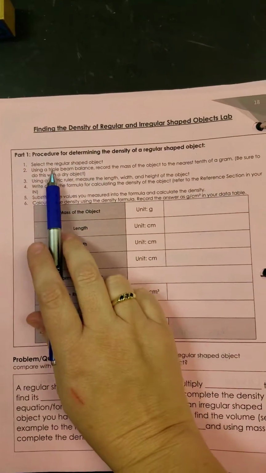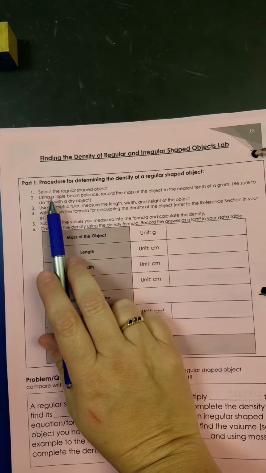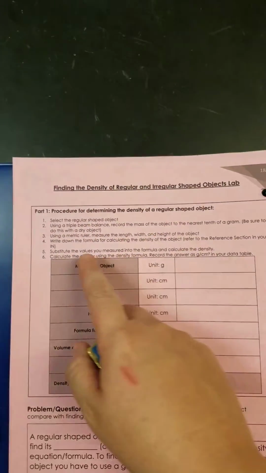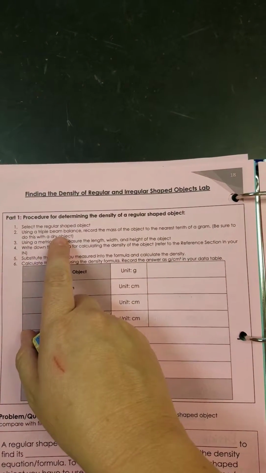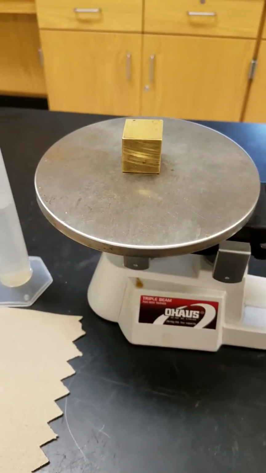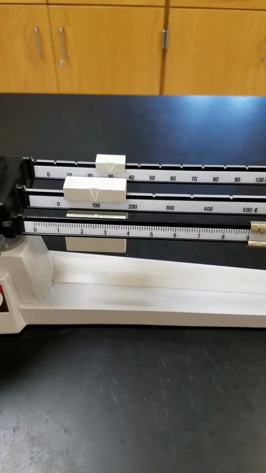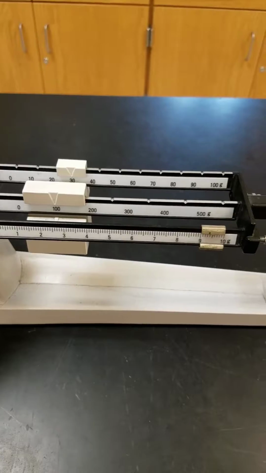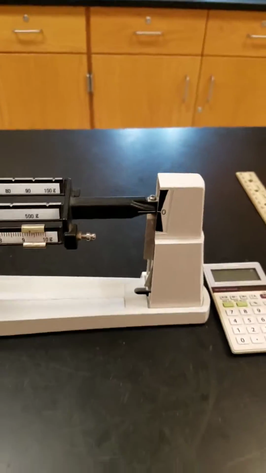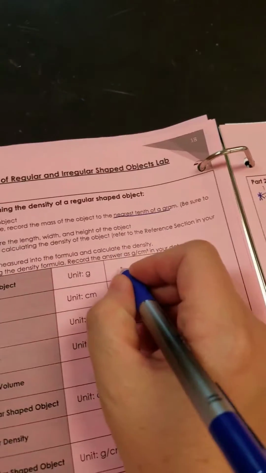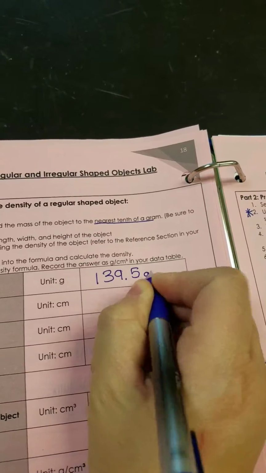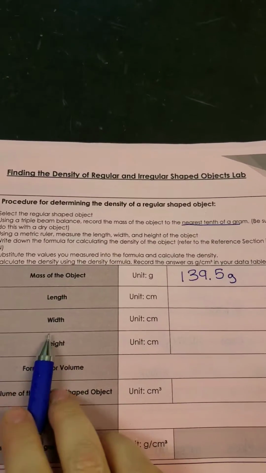So here's the part 1. These are the procedures that we're going to follow. First, we're going to get our regular object. That's going to be this cube. Then it says, using a triple beam balance, record the mass to the nearest tenth of a gram. Alright, so there's our cube. And here are our answers. We have 139.5. And you can see it's balanced out. So our mass is 139.5 grams.